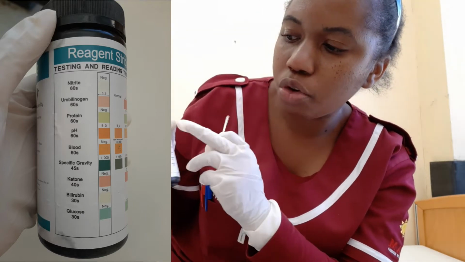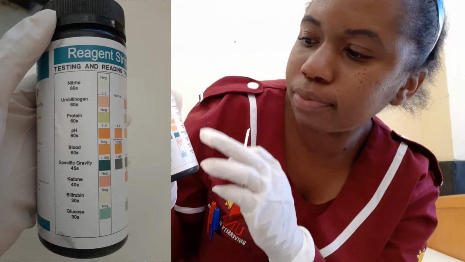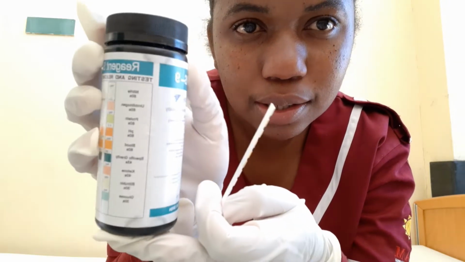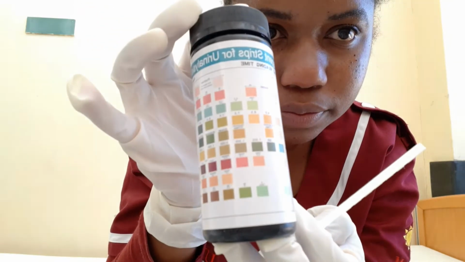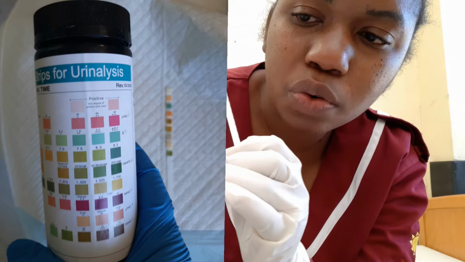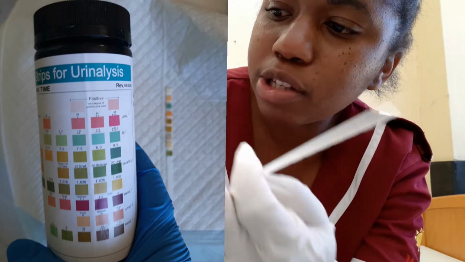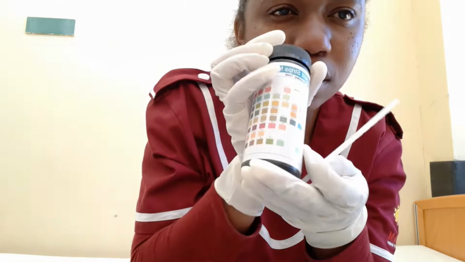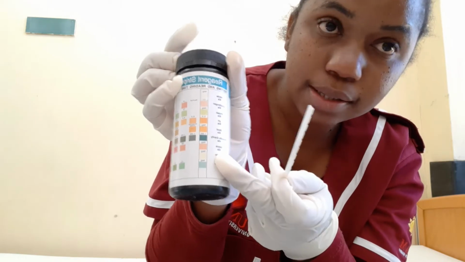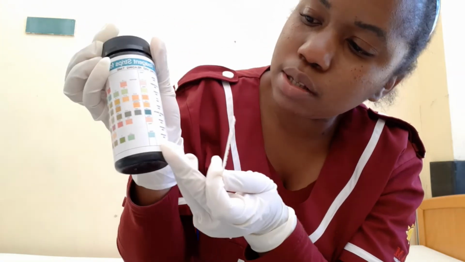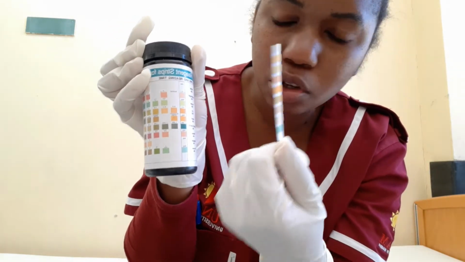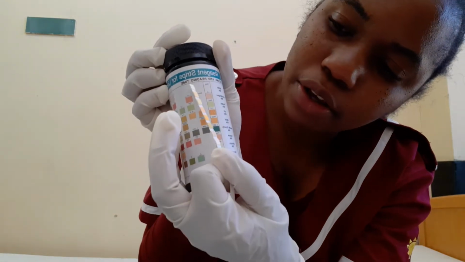We have nitrates, urobilinogen, protein, pH, blood, specific gravity. I'll bring it closer so you can see, and then the different colors, and the different units, if it's positive or negative. If it's negative, that means it's normal, but if it changes color, that's how you read it. This is horizontally, and then we read it vertically, once you dip your strip in the urine.